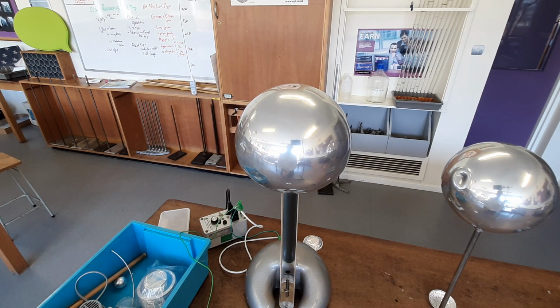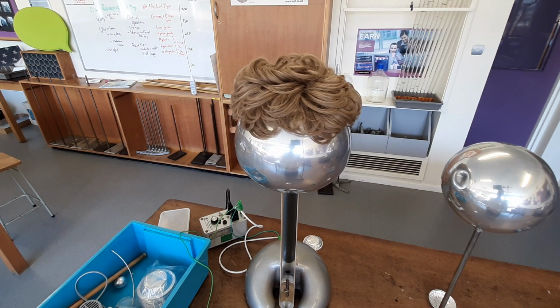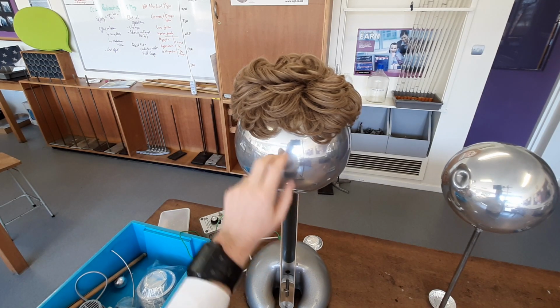So I'm just going to go grab my friend's hair, and I'll be right back. So now our Van de Graaff generator has a lovely, beautiful set of hair. We're going to pass some current through. We're going to turn this on, start to build up a static charge, and we'll see what happens.